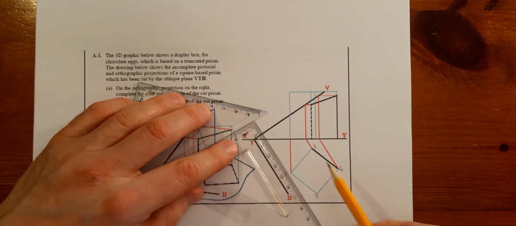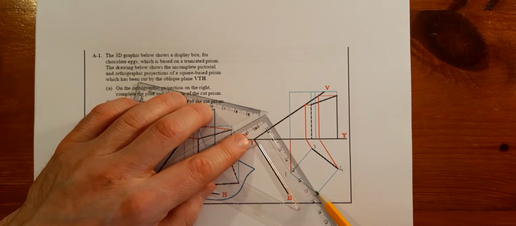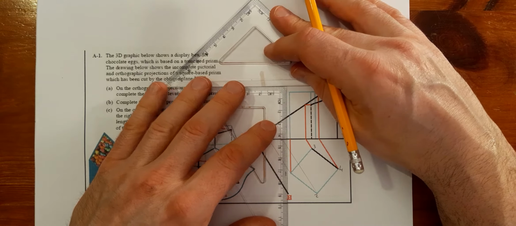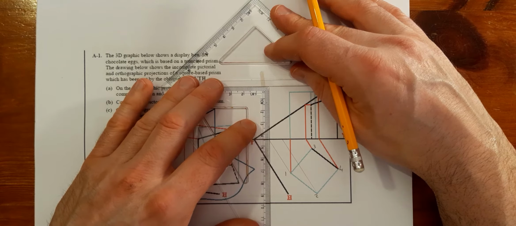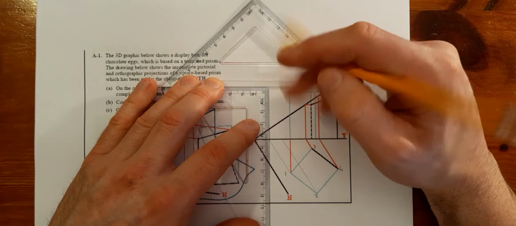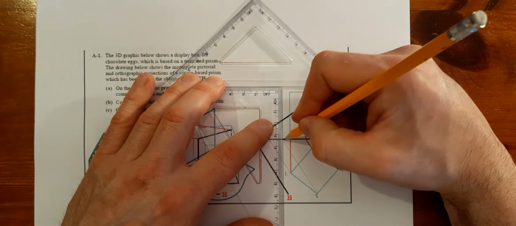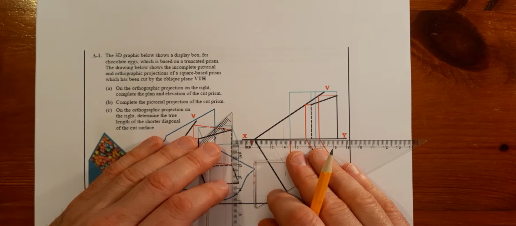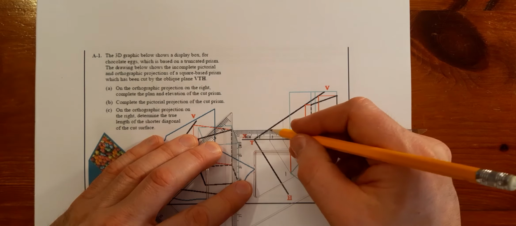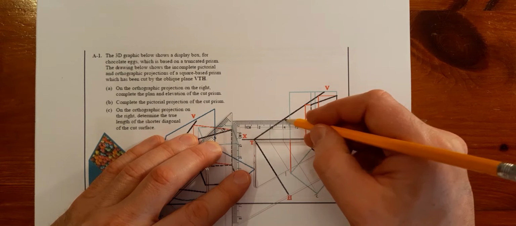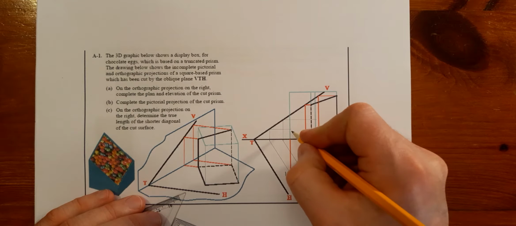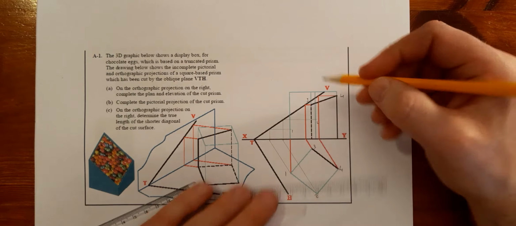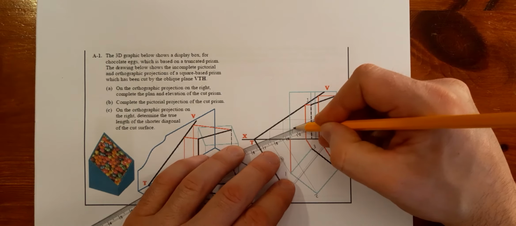If you had forgotten, you bring up your points parallel to the horizontal line. Then we're going to bring them up vertically, hit the vertical trace, and then we're just going to run them across there. That'll be 1, 2, 4, and 3. So once you get your points there, join them up.